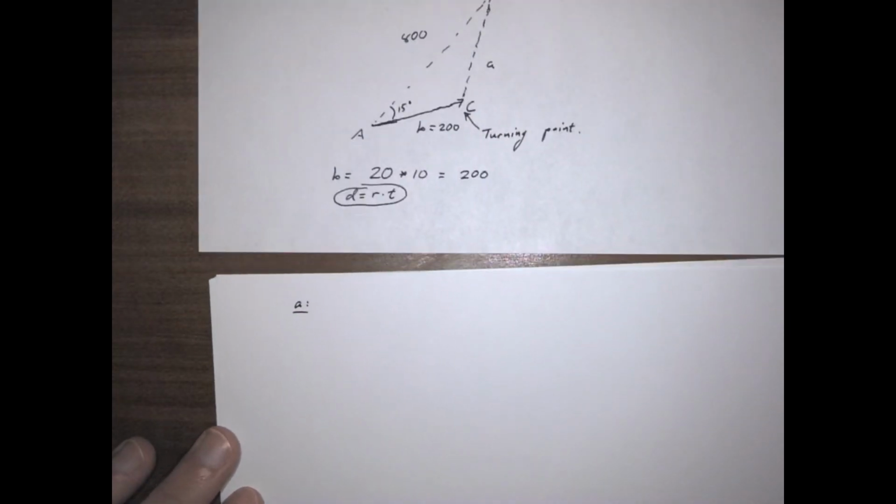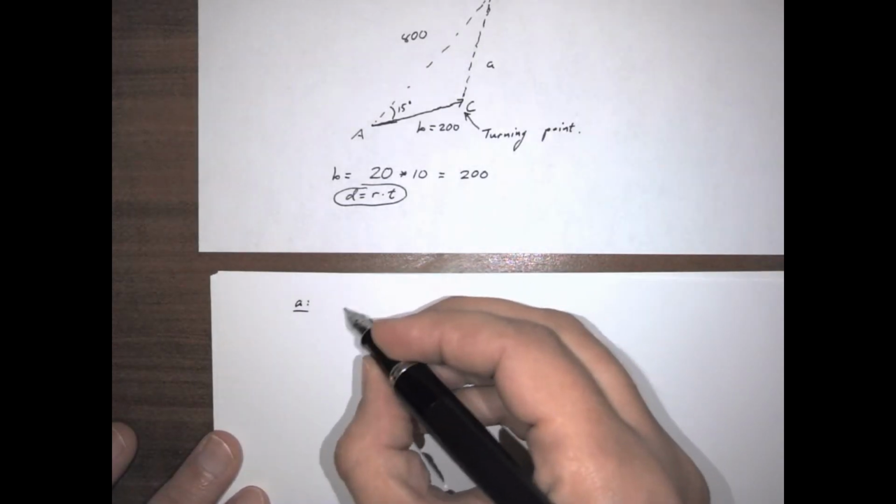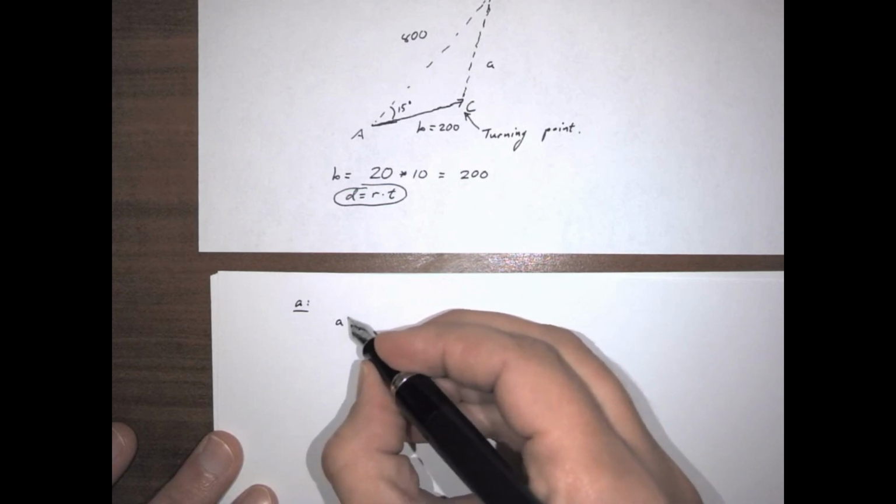Now, if we wanted to use the law of sines, we would still not be able to do that because, again, we don't have a matching pair of angle and side to work with.